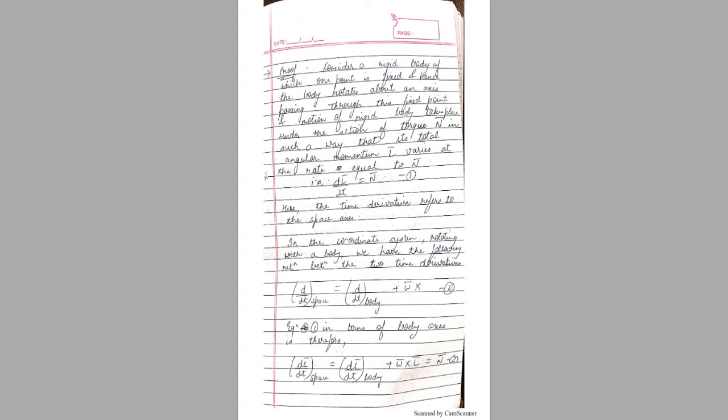First we will find the value of dL bar by dt, that is this side of the equation. Then I will proceed and find the value of omega bar cross L bar, that is the vector product of omega, the angular velocity, and the angular momentum. But first I will find the value of dL bar by dt.